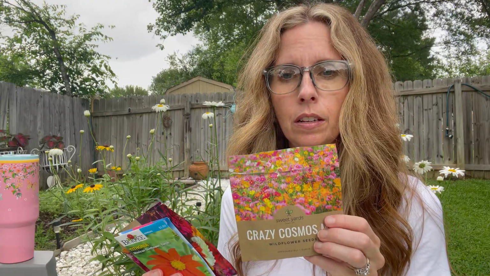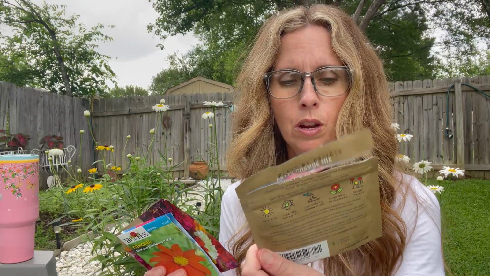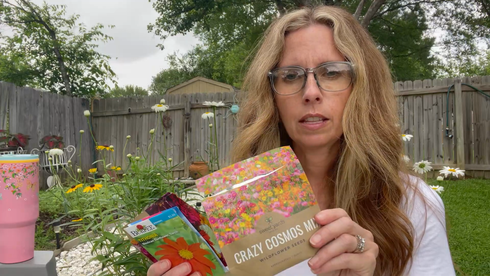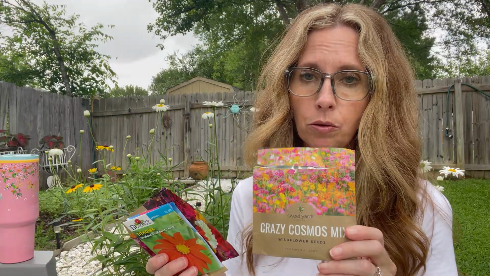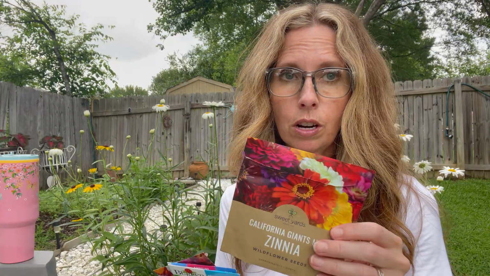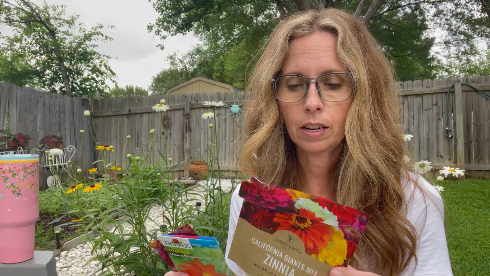I have already planted several of these, but I have a lot of these cosmos from Sweet Yards. I get these on Amazon. They may have an actual website. I have not checked. They do, sweetyards.com. I just like these. There's a lot of seeds in here.